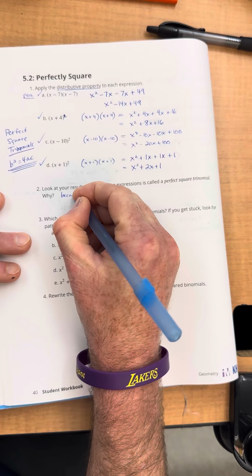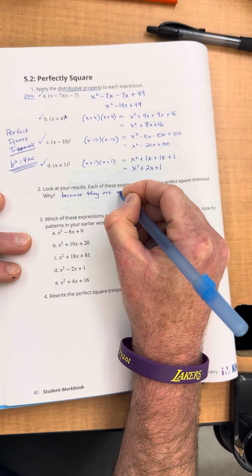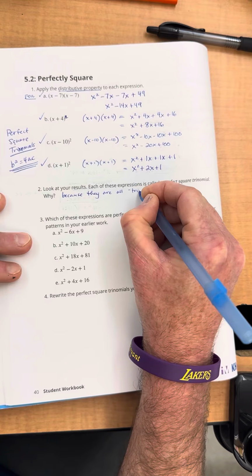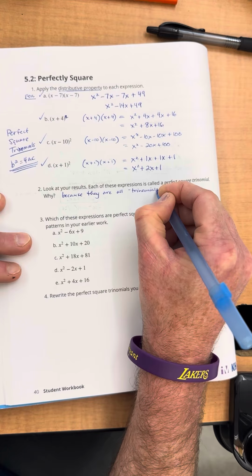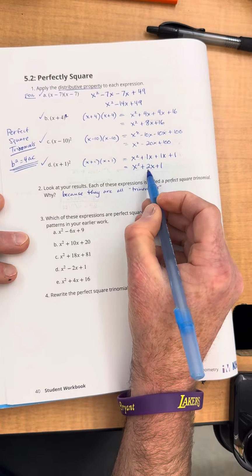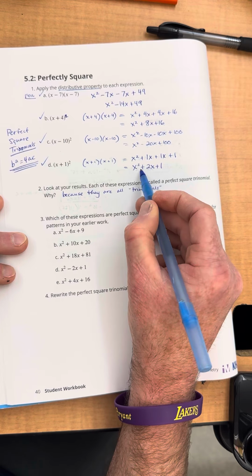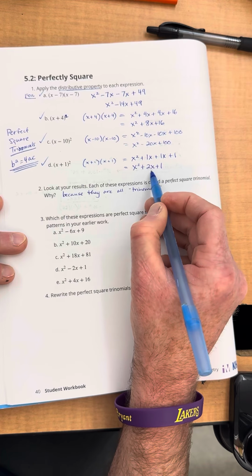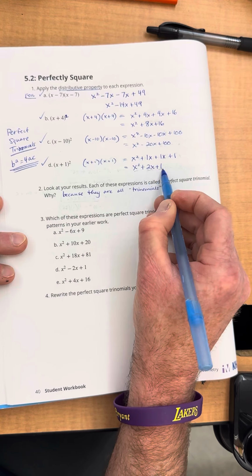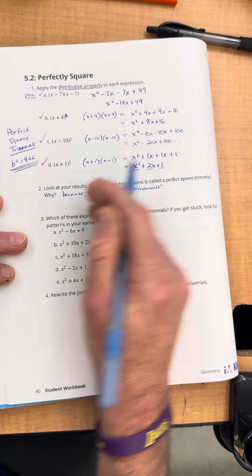Because they are all trinomials, so 3 terms. Now notice this one has the power of 2, this is the power of 1, and this is to the power of 0, really. So 3 distinct, different exponential terms.